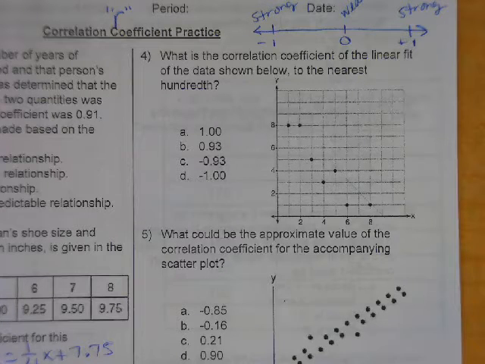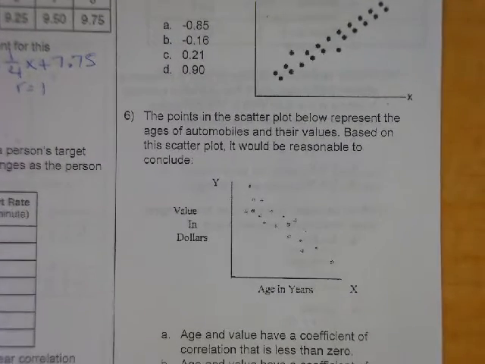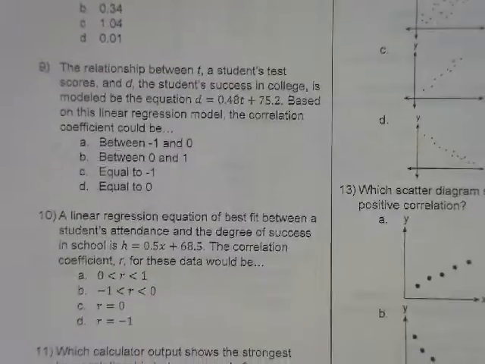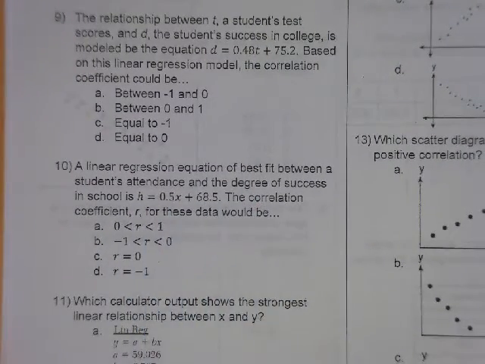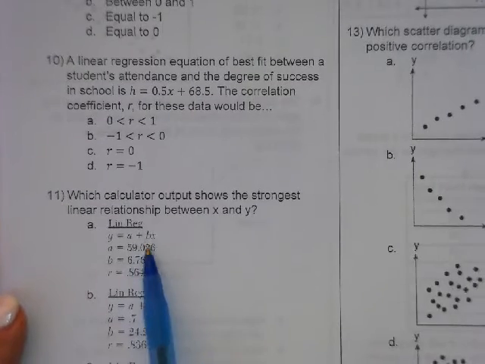It's going to be a decimal. I think the rest of these you can pretty much do. I do want to look at number 15 with you. The rest of these you don't necessarily need your calculator for. This one already has it there for you.